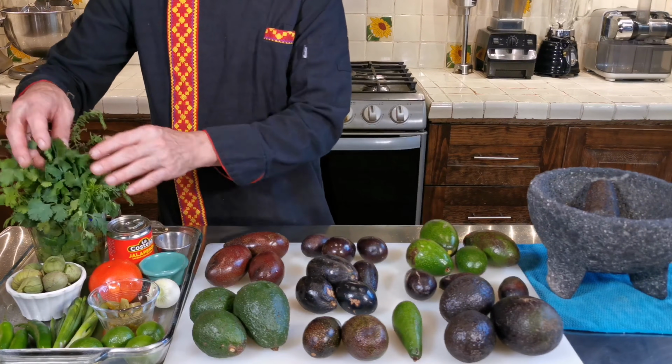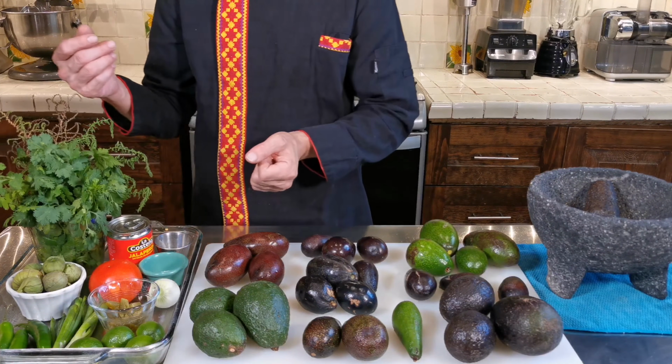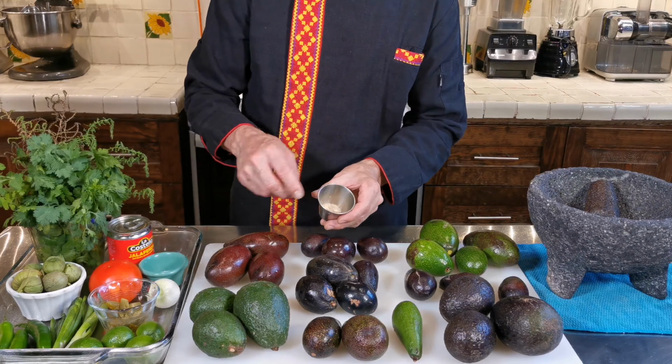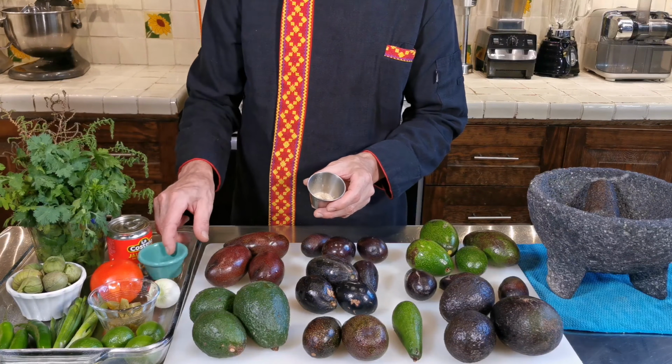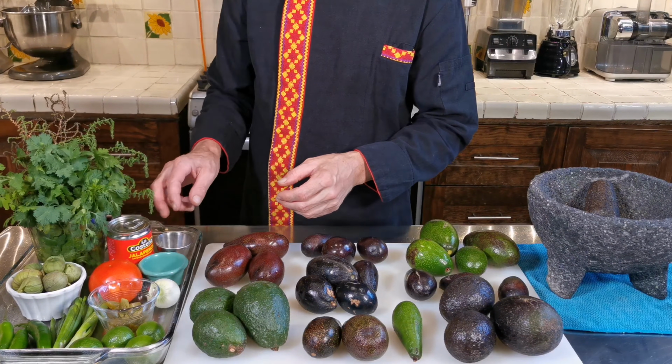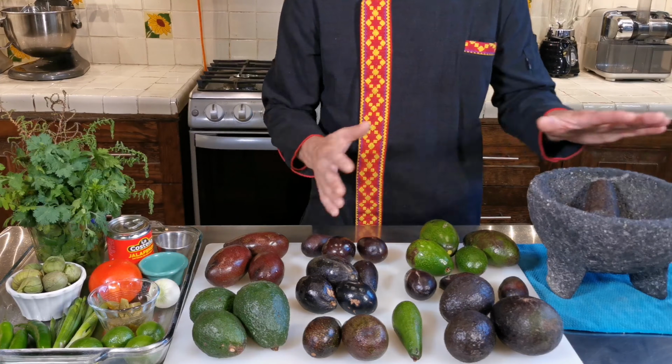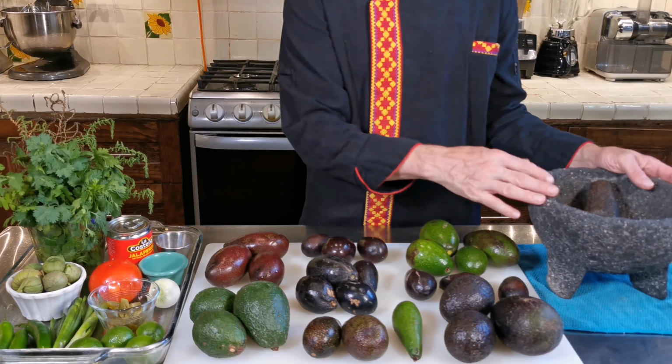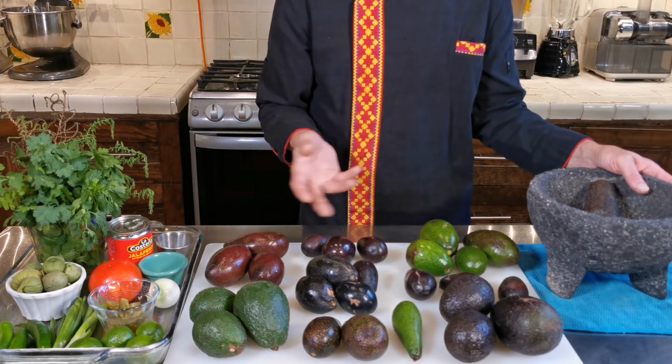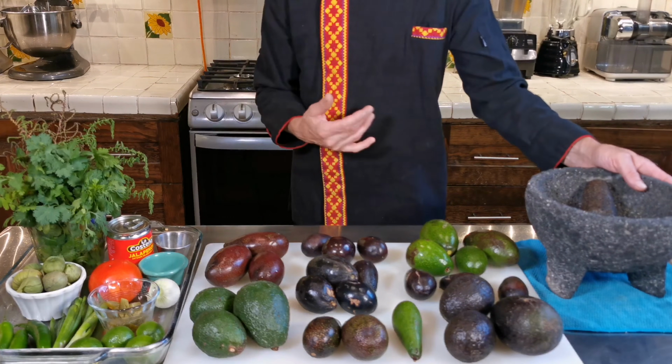I will add some cilantro, some coriander basically, and a little bit of white pepper and some salt, of course, to the guacamole. And I will grind everything here in the molcajete, but you can also do it in the blender or other mixers. But well, let me show you now the process of making it.